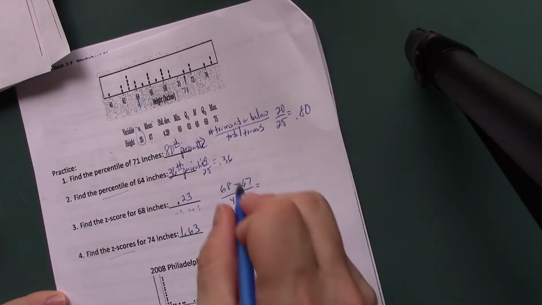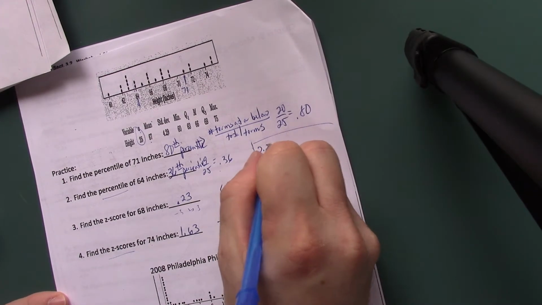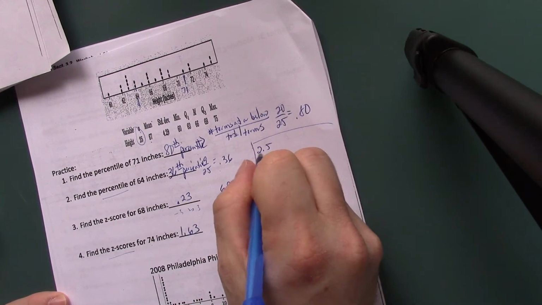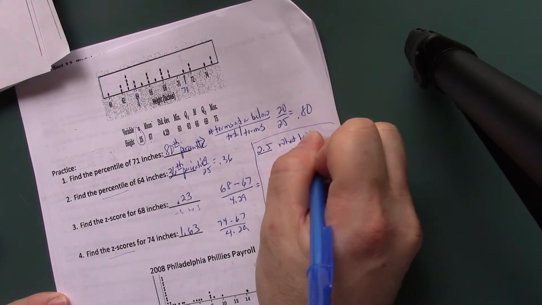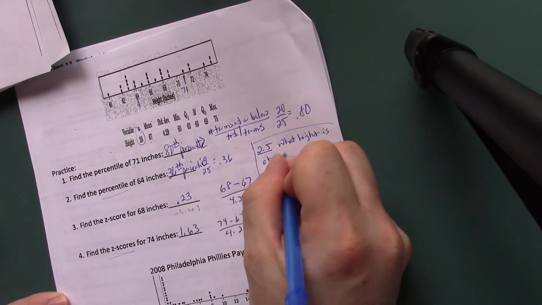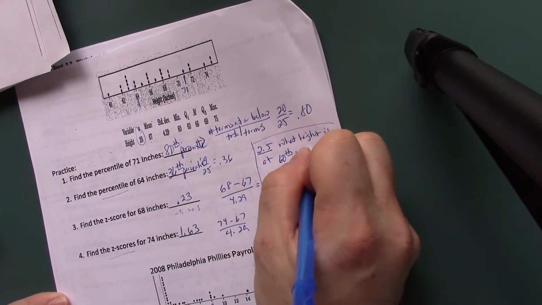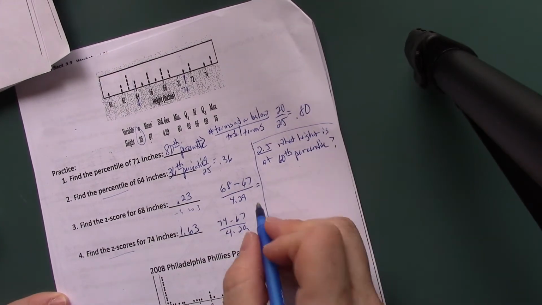There's one more problem that I want to talk about that you're going to see. I'll call it problem 2.5 because it fits in between here. What height is at the 60th percentile?